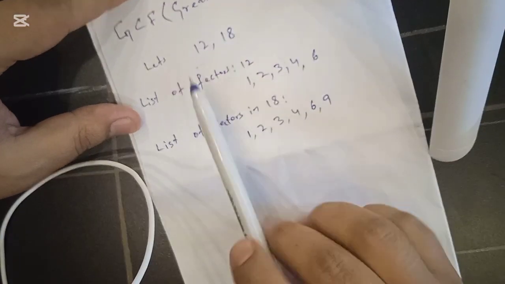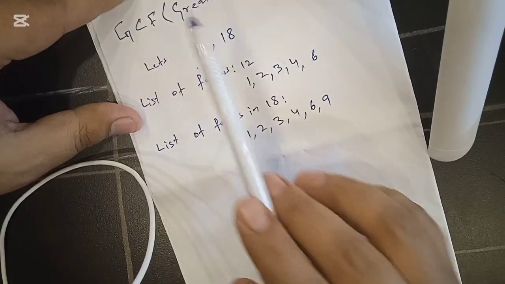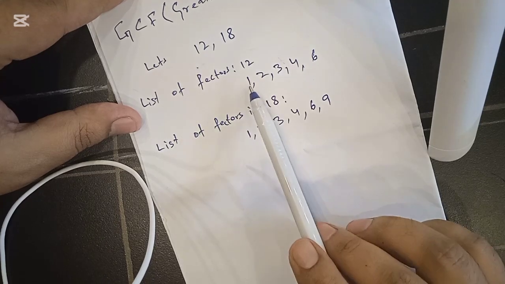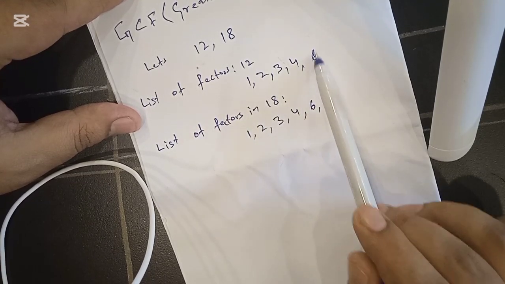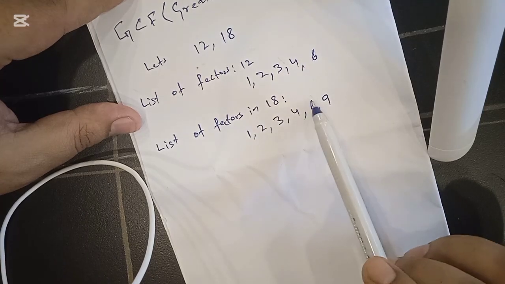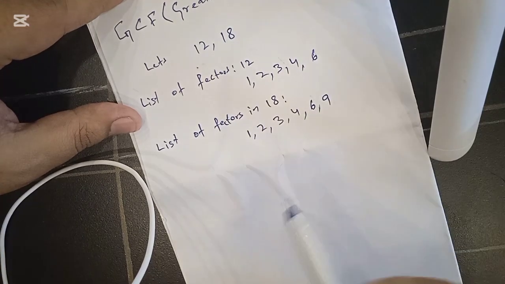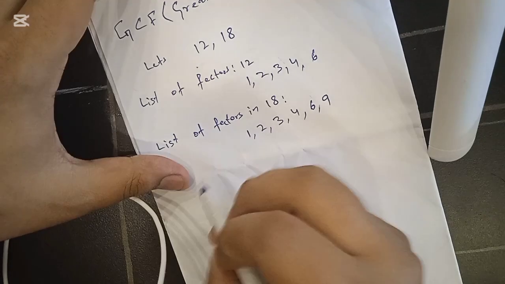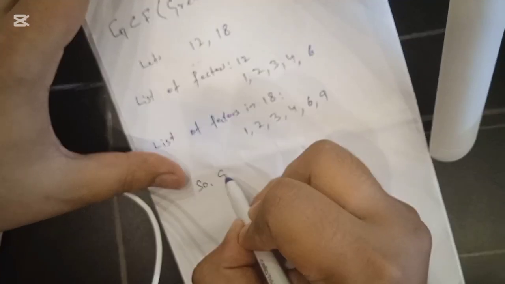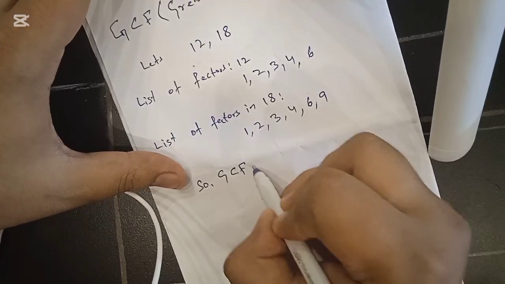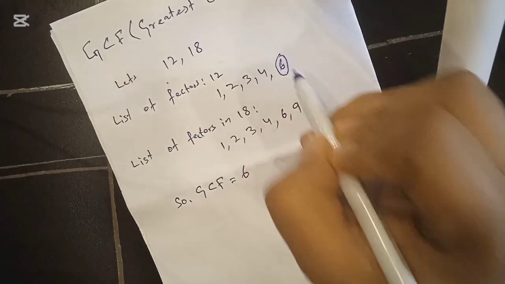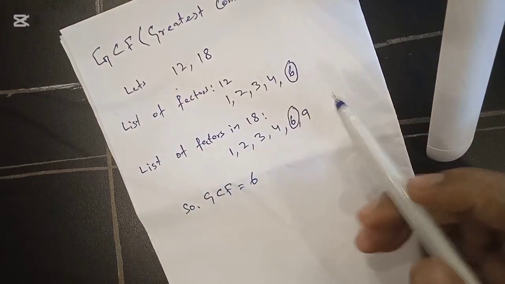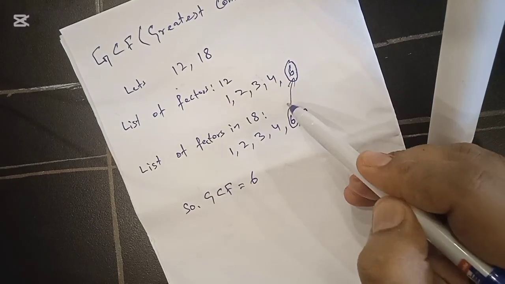So greatest common factor, in here you will see common, which is the greatest common factor. This is the last greatest here, and this is the last greatest, I mean this is common in both of them. So here we can say greatest common factor is equal to 6. As you can see here and here, this is common in both, so this is called GCF.